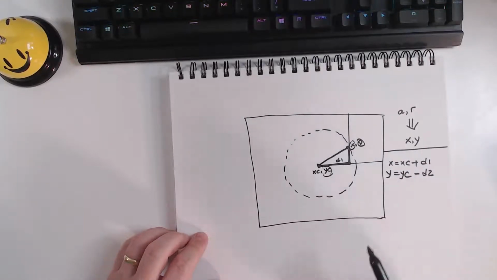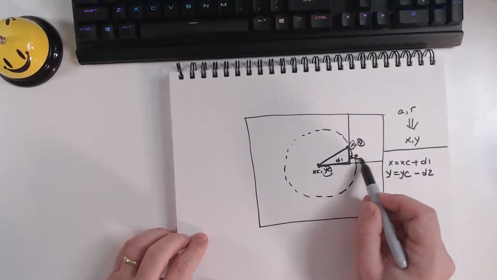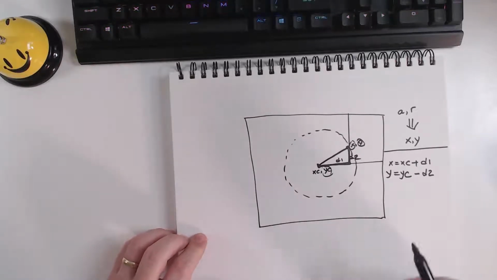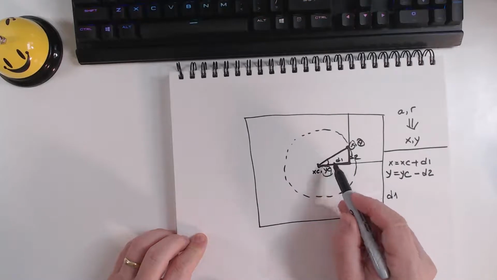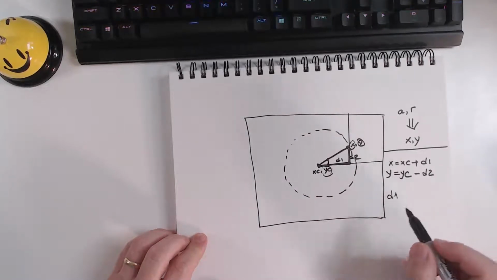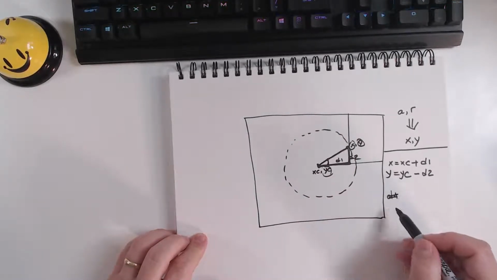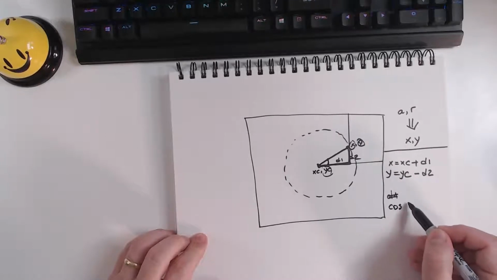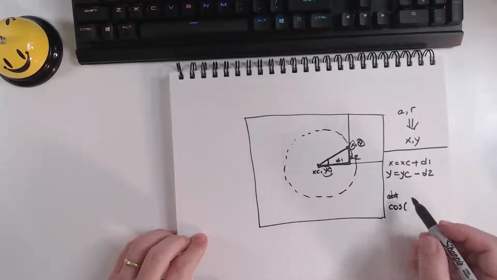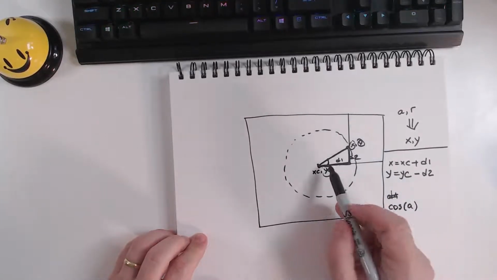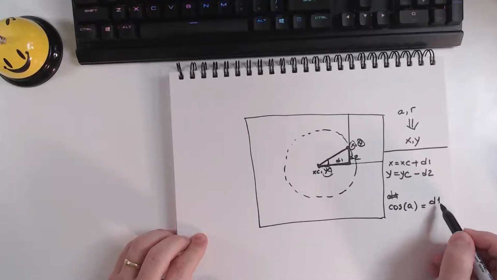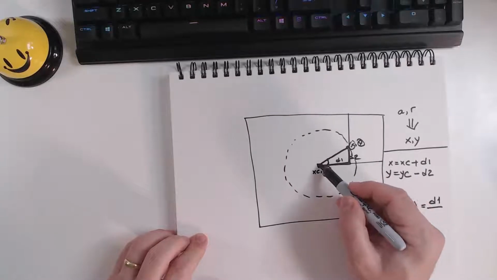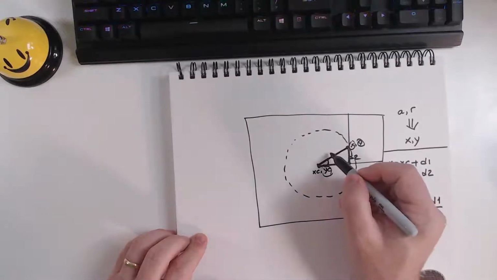So these are the right formulas, but we need to figure out d1 and d2, and that is very easy to figure out. If we know the angle, we know that cosine of angle A is d1 over the hypotenuse, which is r.